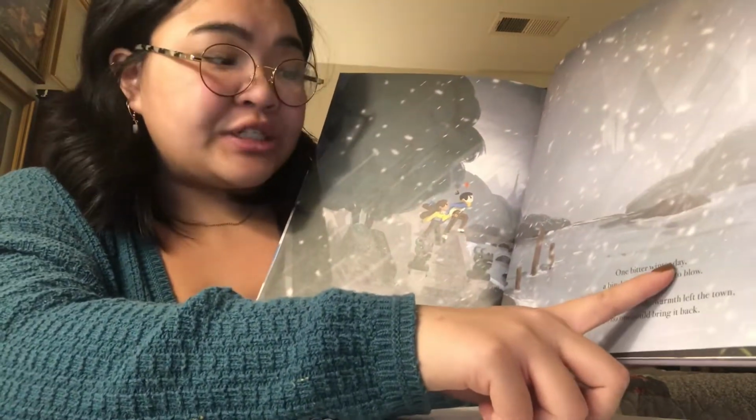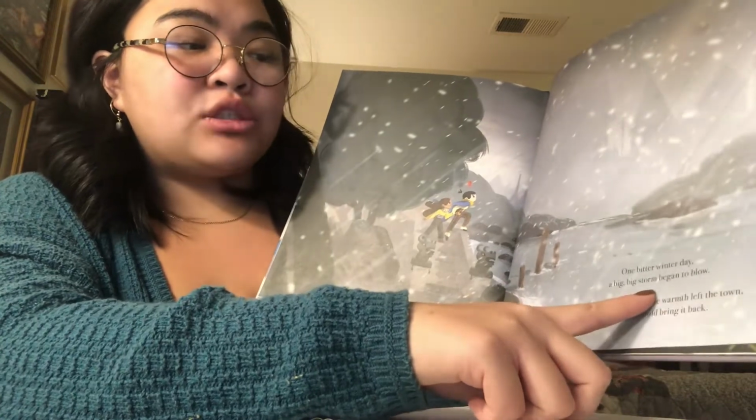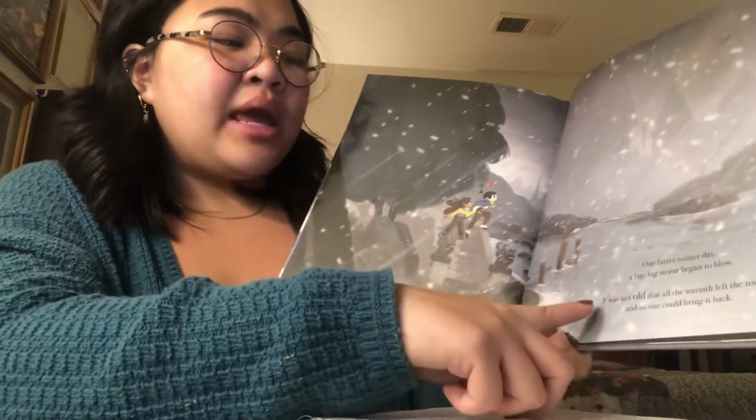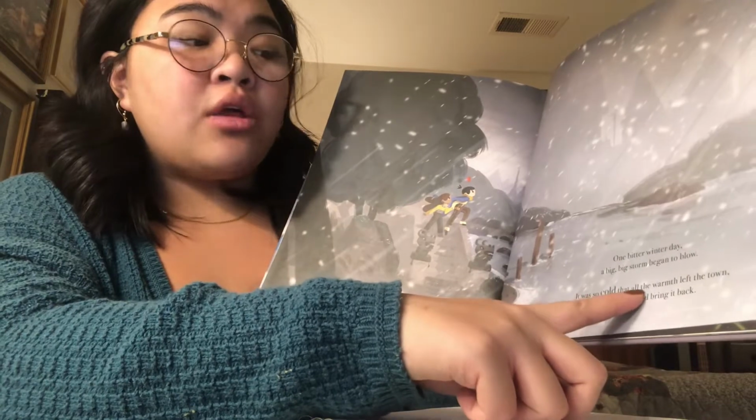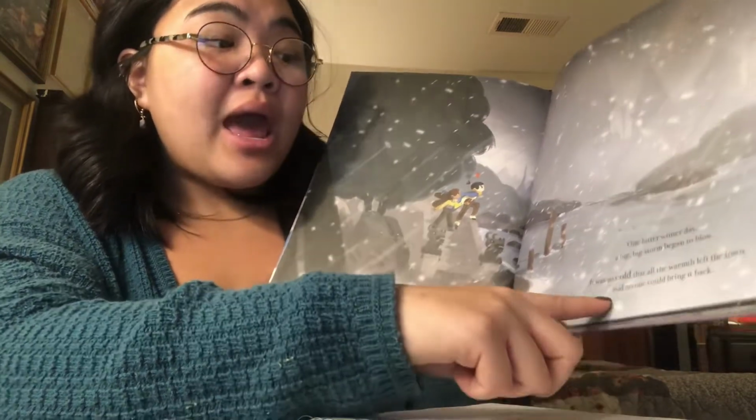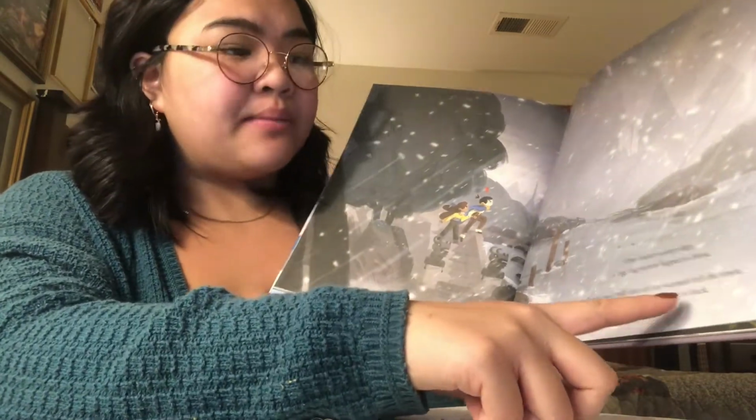One bitter winter day, a big storm began to blow. It was so cold that all the warmth left the town and no one could bring it back.